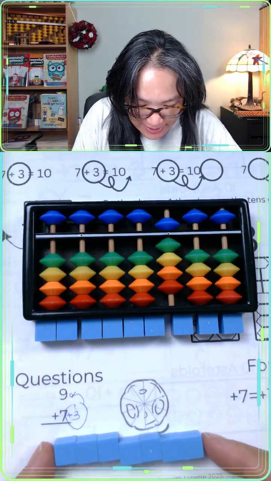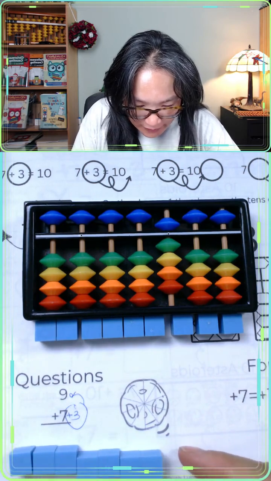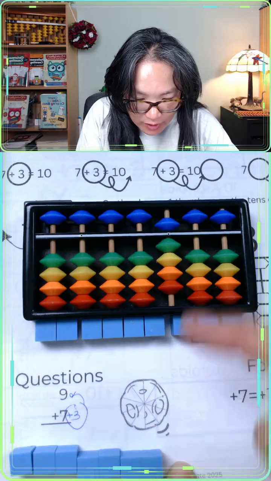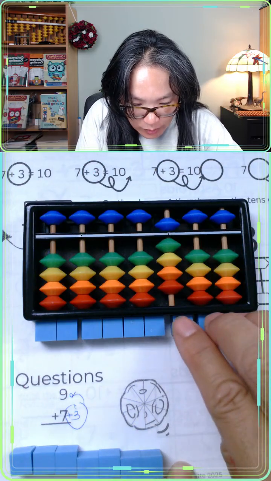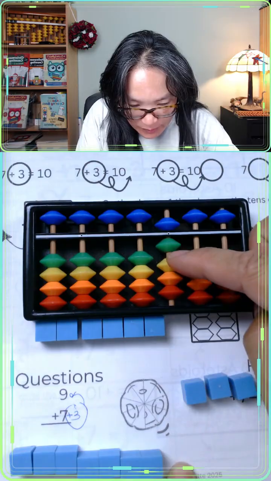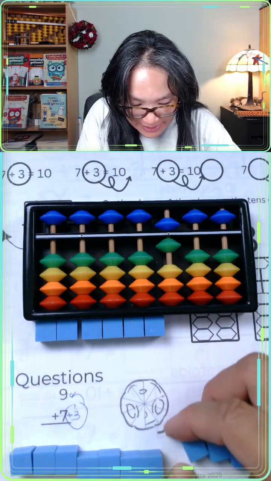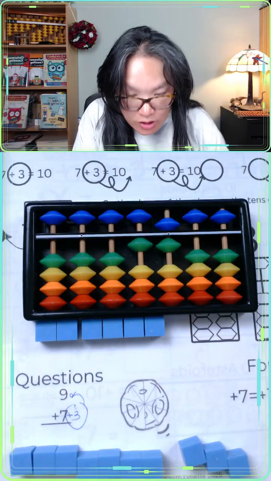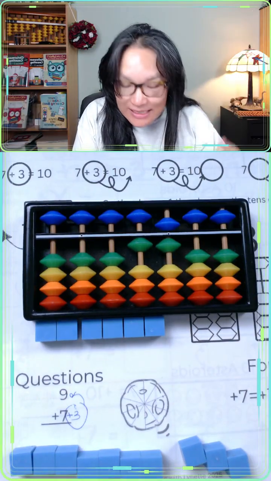To make 10 out of this, I need to add 3. But the 3 has to come from somewhere. It has to come from the 9. So I'm going to take it away from the 9 to make a 10. So I made a 10. So my final answer is 16.